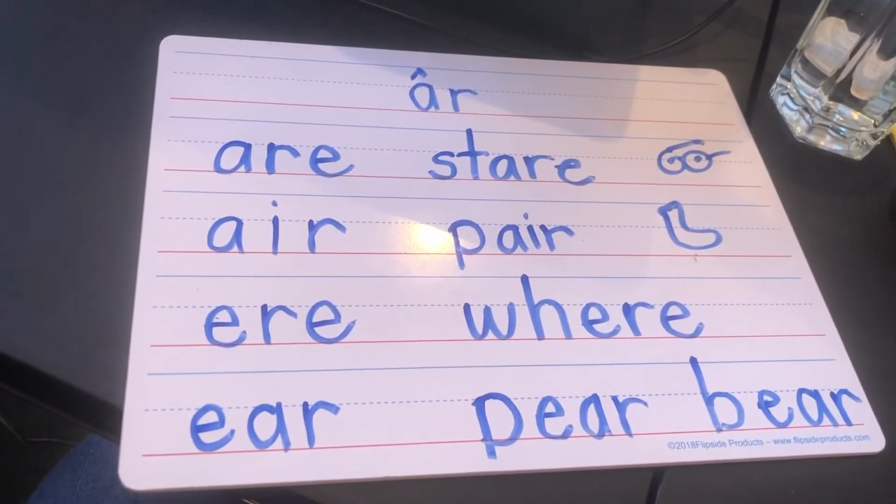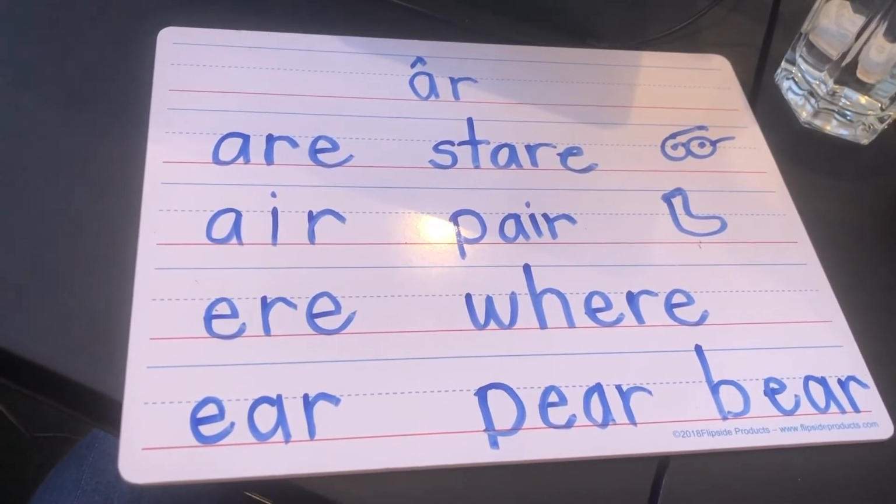So these are 4 different ways that we can spell the R-controlled air sound. And now I have something special for you.